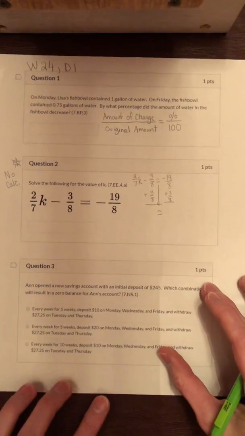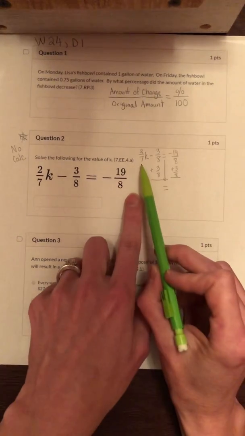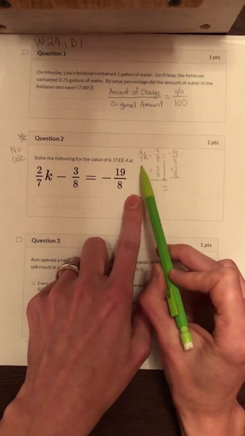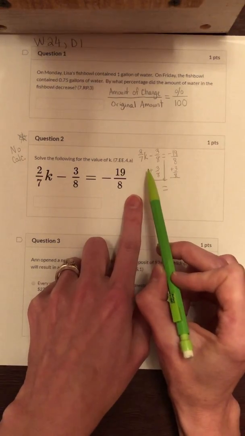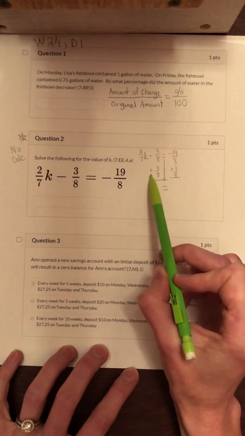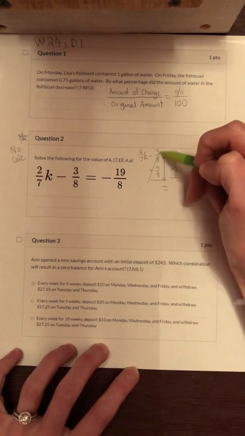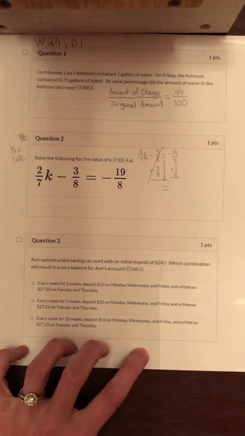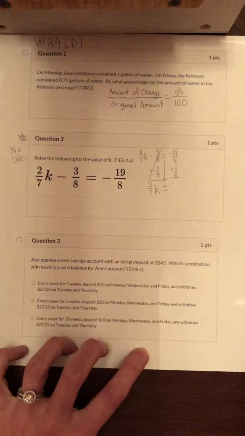Okay, number 2 is a calculator inactive question. So I went ahead and set up the equation for us and got the first part started. So this is a 2-step equation. So first we would want to undo the subtraction. So we do the opposite of subtraction, which is addition. So we know because these are opposites, they're going to cancel out and make 0, so we can cancel that out. Excuse me. Then on this side, what we have left over to bring down is 2/7 k.